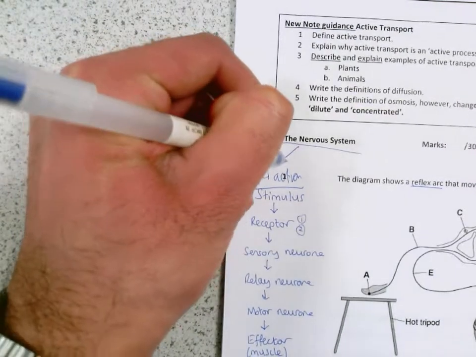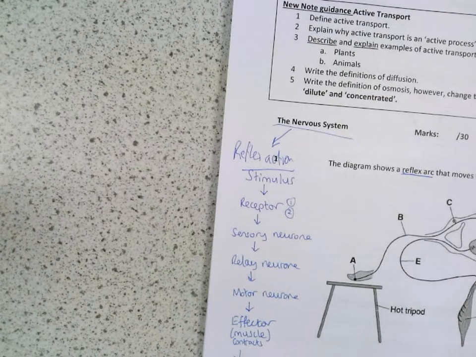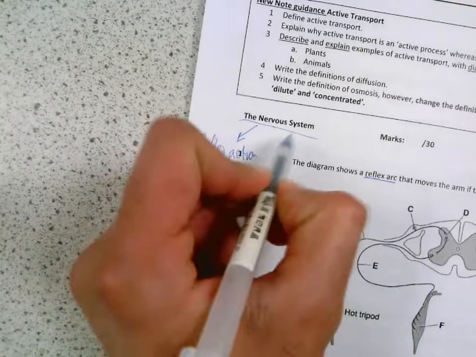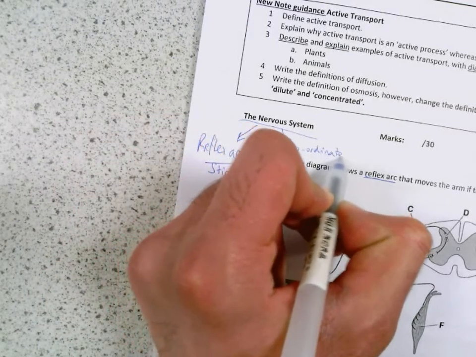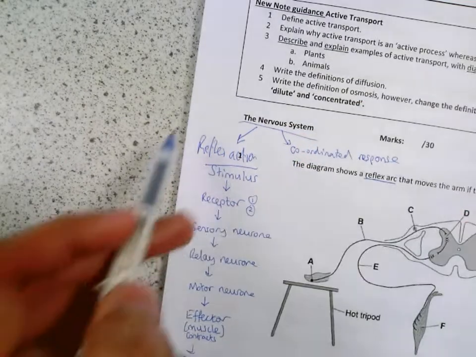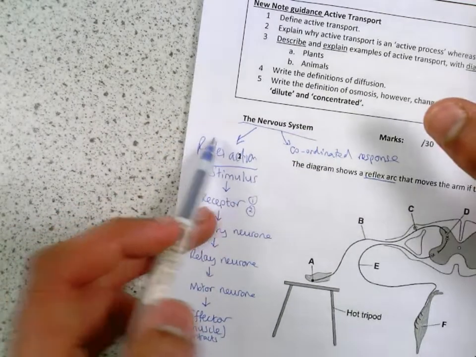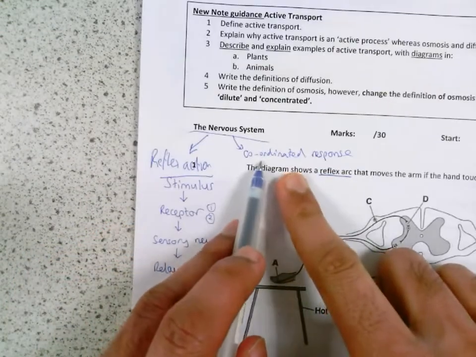The first is a reflex action, which is automatic, it's rapid, and it happens without thinking. And the second type of response is a coordinated response, which is a response that we have to think about. So a reflex might happen when you touch something hot. You don't have to think about it, your hand just moves away.